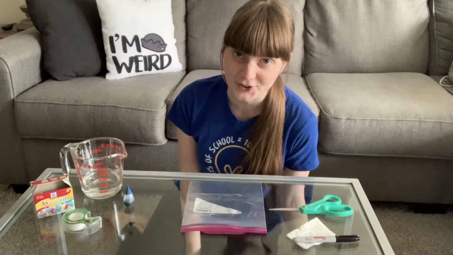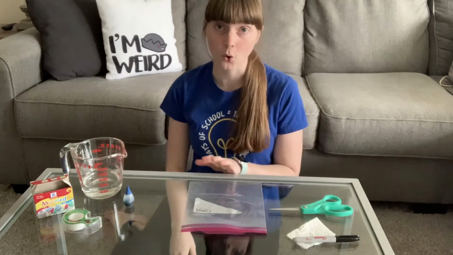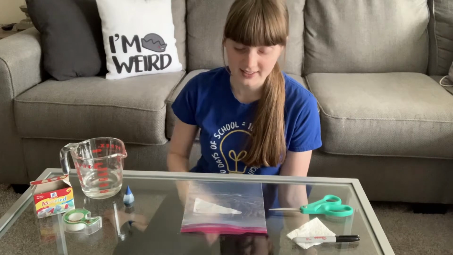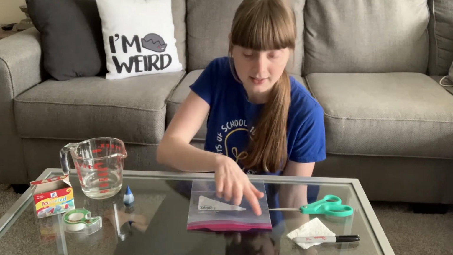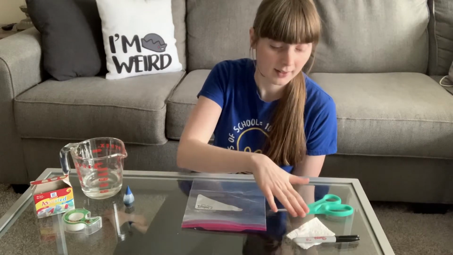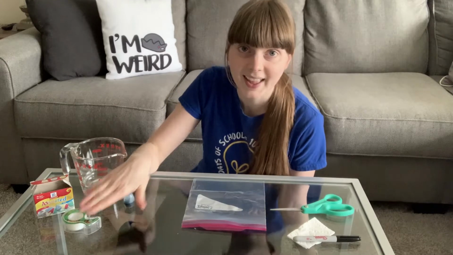So for our first Earth Day activity, we're going to talk about the water cycle. We are going to make our own water cycle in a bag. All that you're going to need for this activity is a plastic bag that zips at the top, a pair of scissors, a Sharpie, a paper towel, some water, food coloring, and tape.